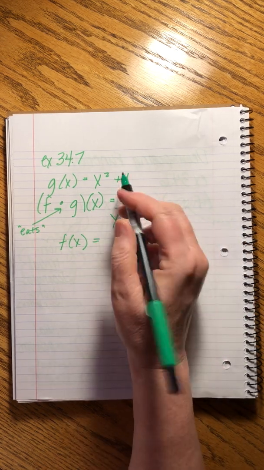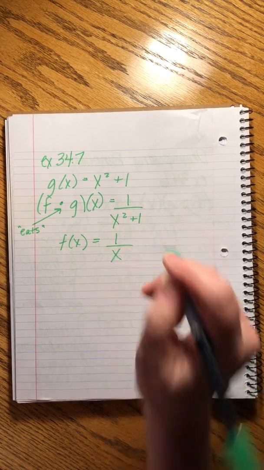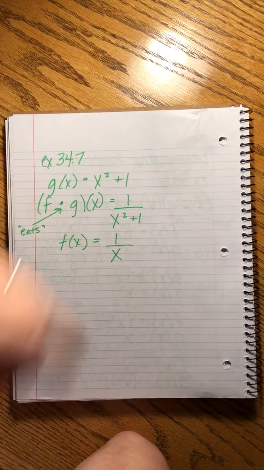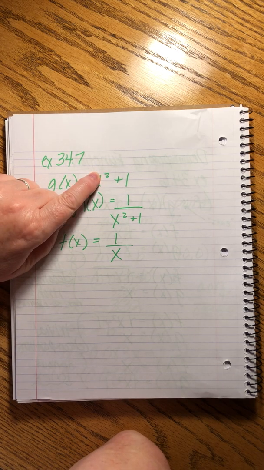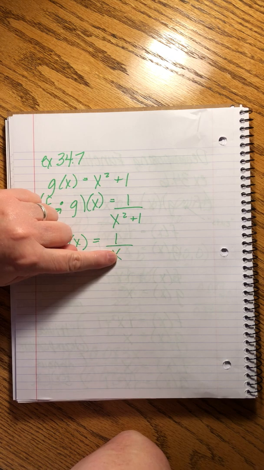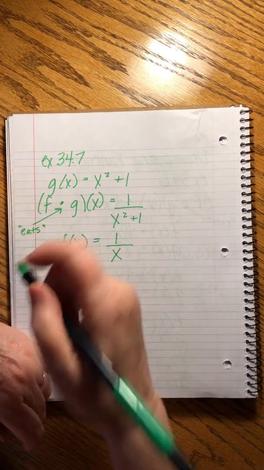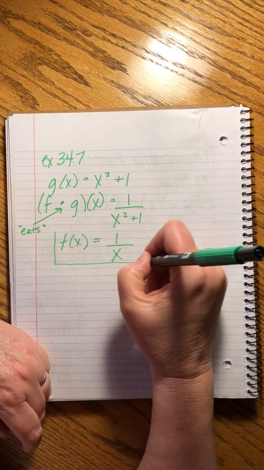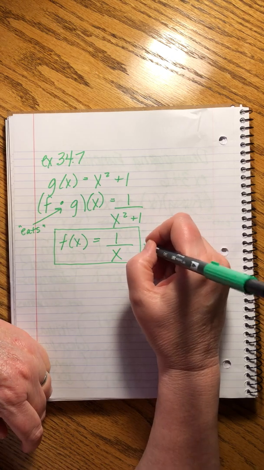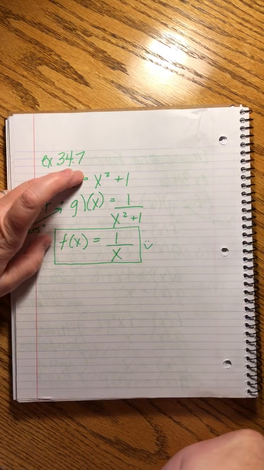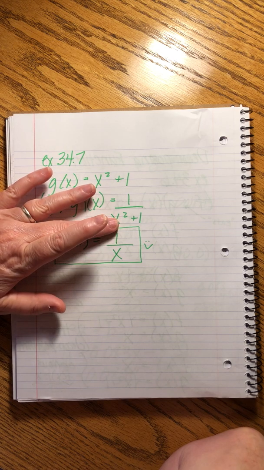Well, somehow we need to send this to the denominator. So consider that. If this was the start and then it ate this, it would plug this in wherever there was an x, and so that would become x squared plus 1 on the bottom, and that's exactly what we're going for. So these problems do not require calculation per se, but they require a few minutes of thought about how you would take this one and get it to look like this is the combined function.